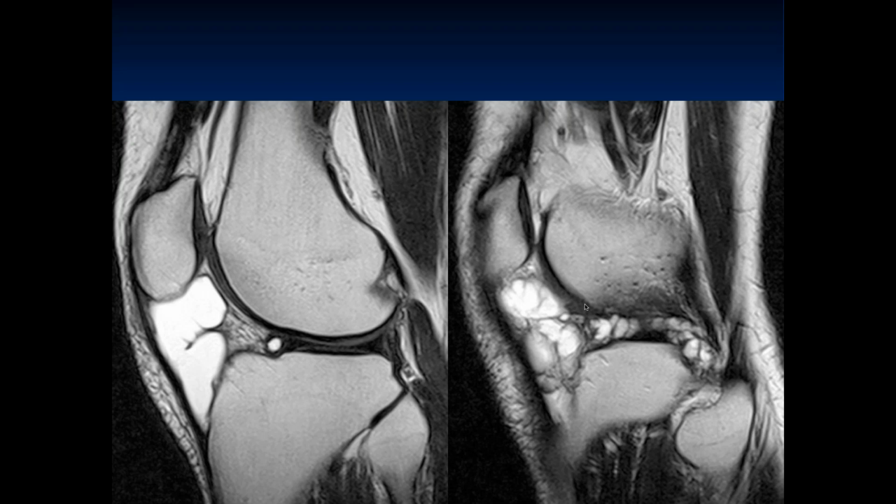So we have two sagittal proton density images of the knee. There's actually T2-weighted images. T2. There's loculated fluid signal intensity extending throughout the lateral compartment and infrapatellar region. So I'd be concerned that this is a large parameniscal cyst.